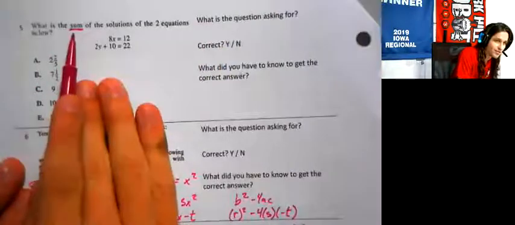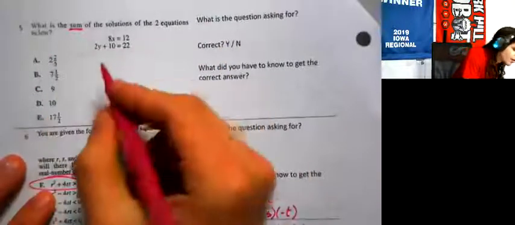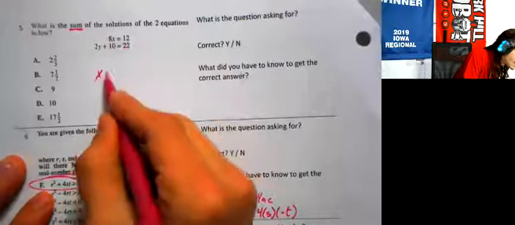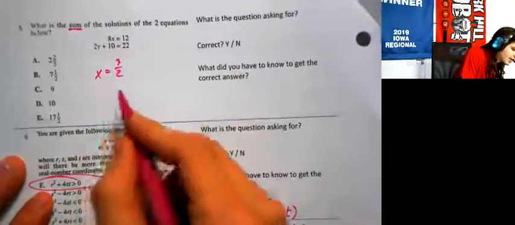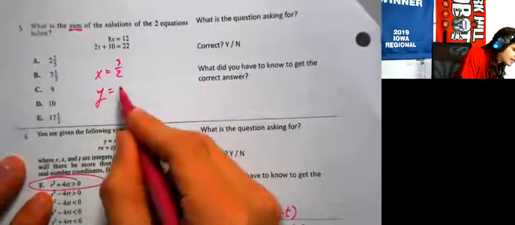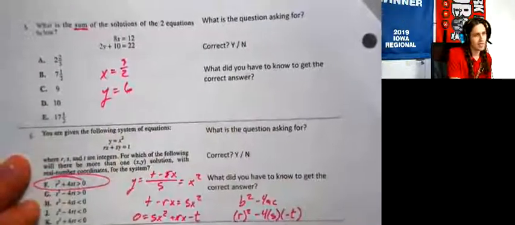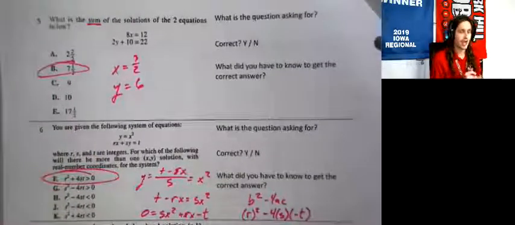A couple more. I wanted to look at numbers 5 and 6. We'll look at number 5 because it doesn't ask you what you think you're looking for. What's the sum of the solutions? You solve this first one, you get x is 3 over 2. You solve the second one, you get y is 6. But that's not either answer. You got to add those together and get answer 7.5.